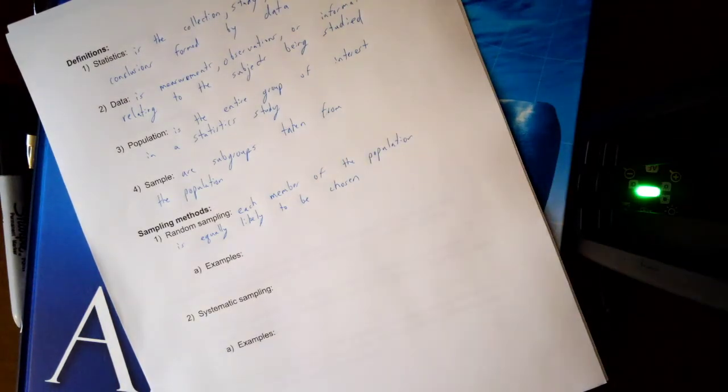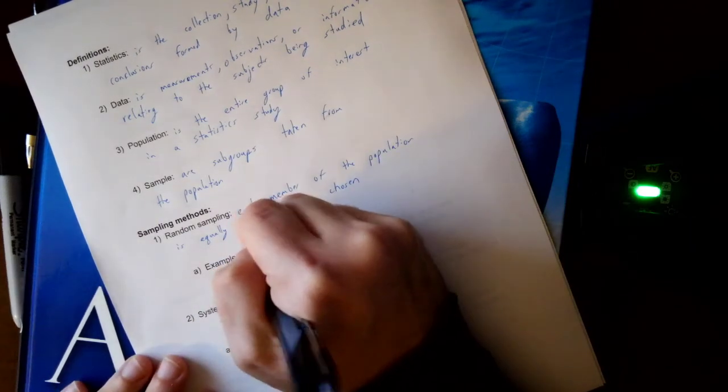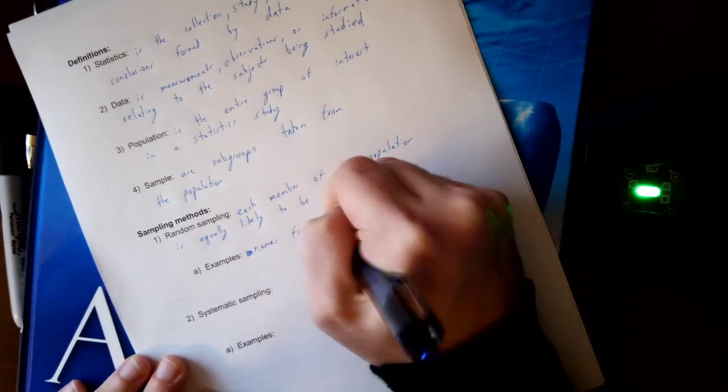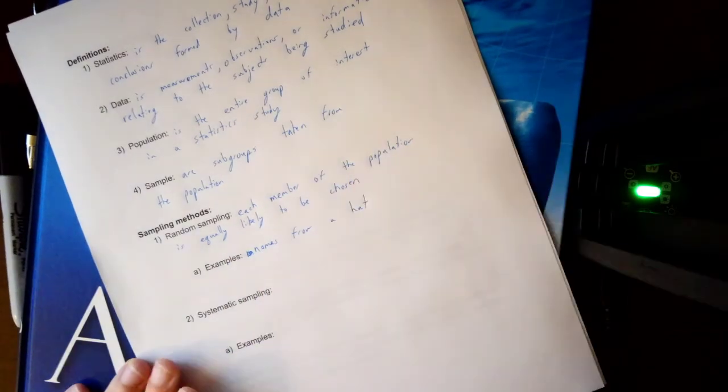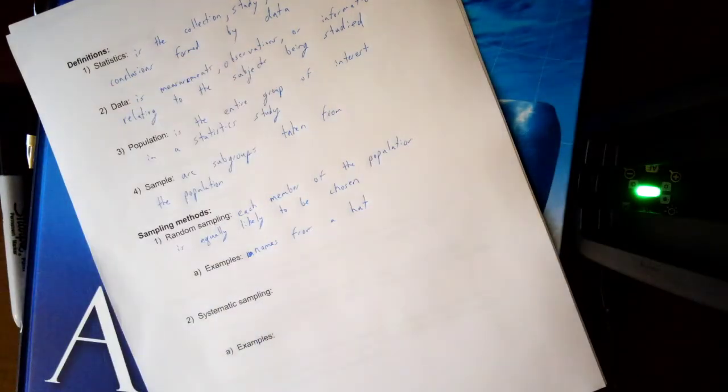It's random, right? A good example of that would be names from a hat. Let's say I wanted to collect data on our class. I could put everybody's name in a hat, right, and then draw 3 names out of the hat. That's totally random. Everyone's got an equal chance of being chosen, right?